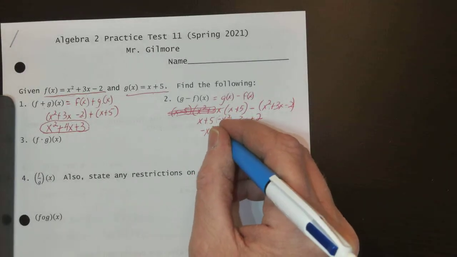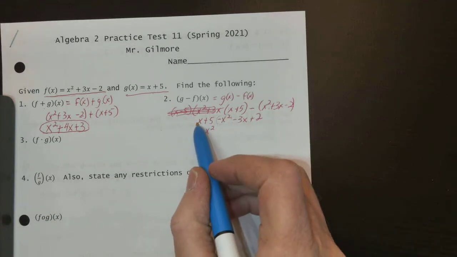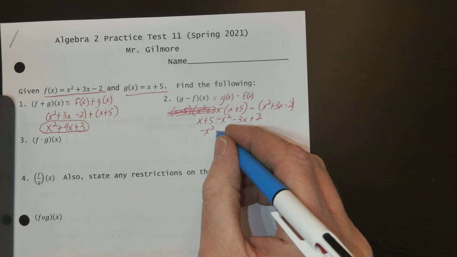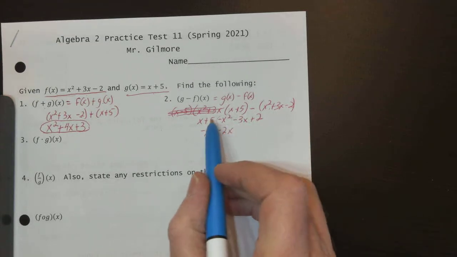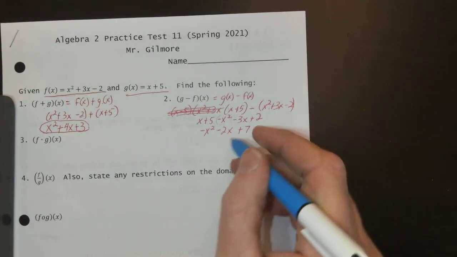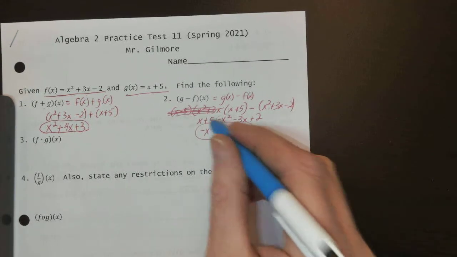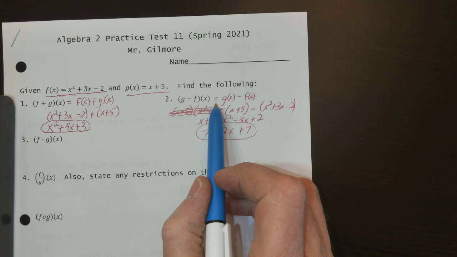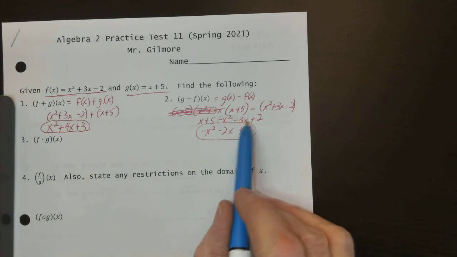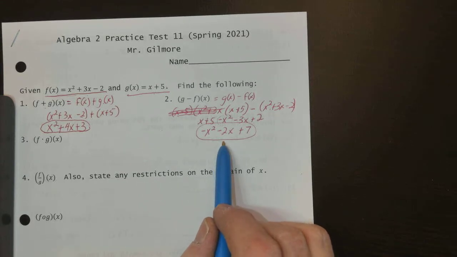I'm going to write the negative x squared first. Then the x terms, x and minus 3x, that's negative 2x. And then 5 plus 2, that is plus 7. I'm pretty sure this is correct.